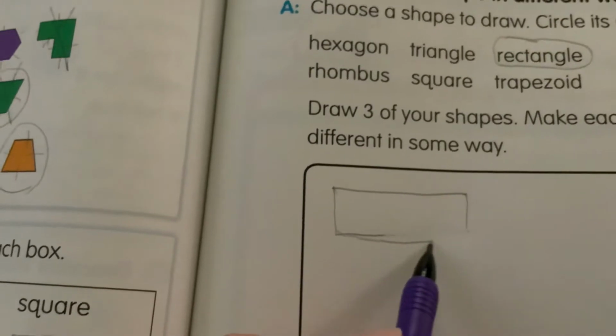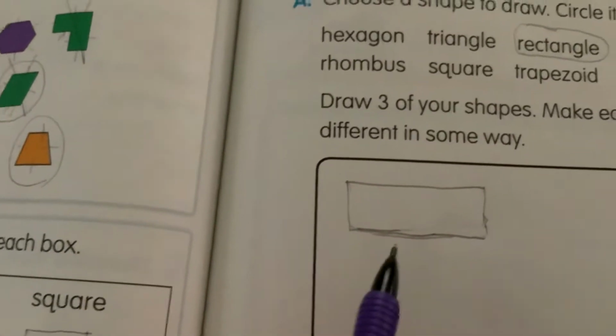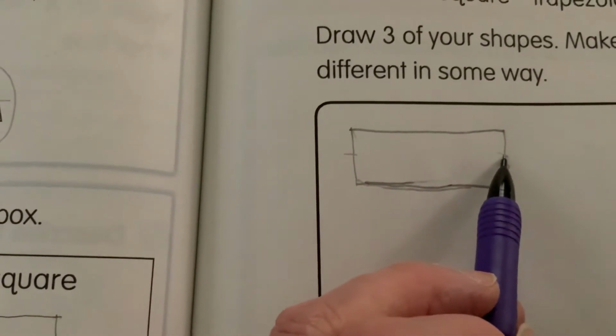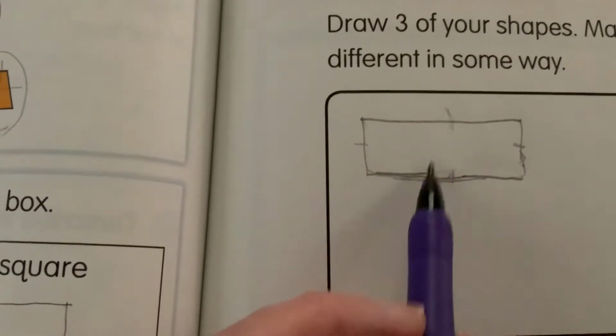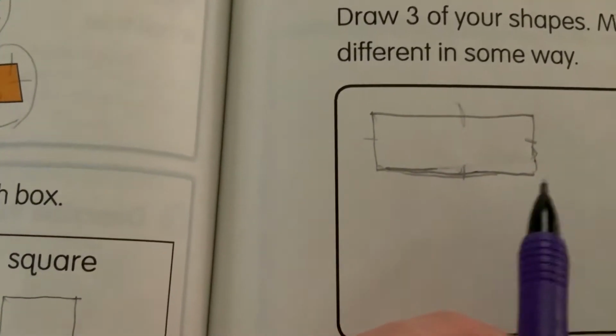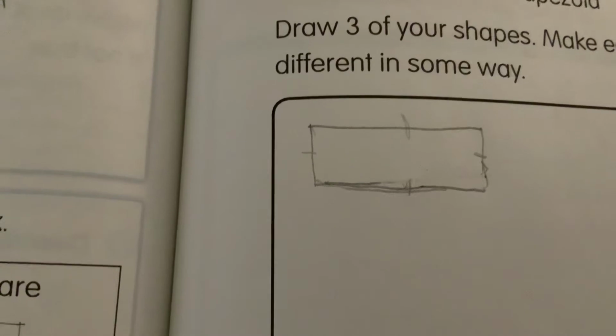Opposite sides should be equal. That's not the best. Okay, so my opposite sides should be the same length. This should be the same as this. Opposites facing each other. So it has 4 sides, it has 4 square corners, and opposite sides are the same length. That is a rectangle.